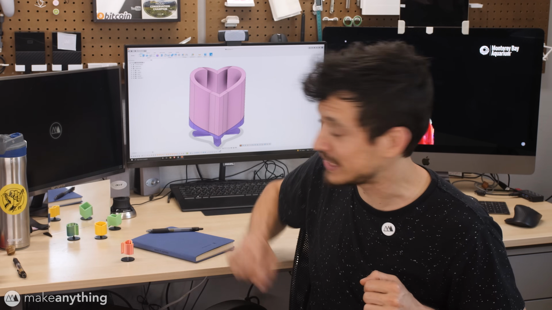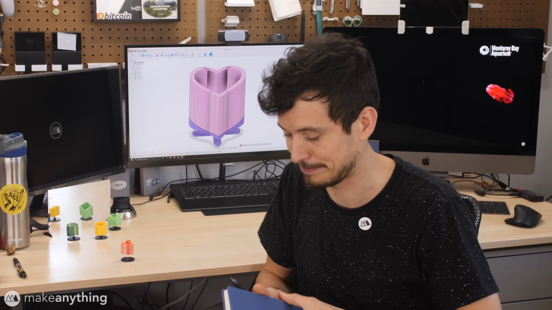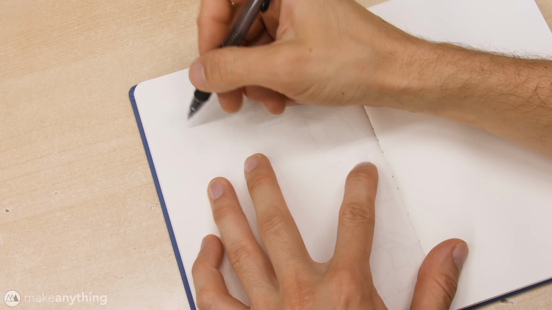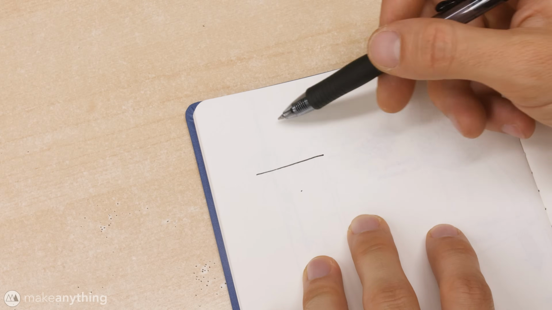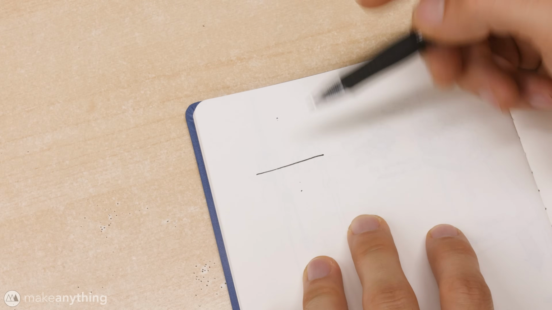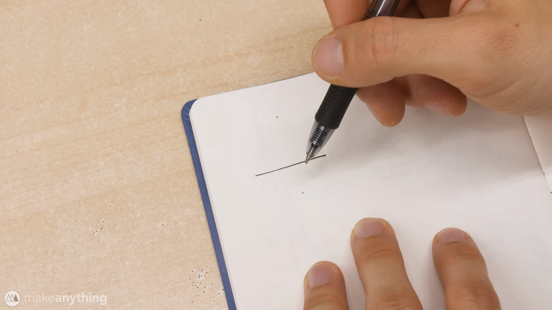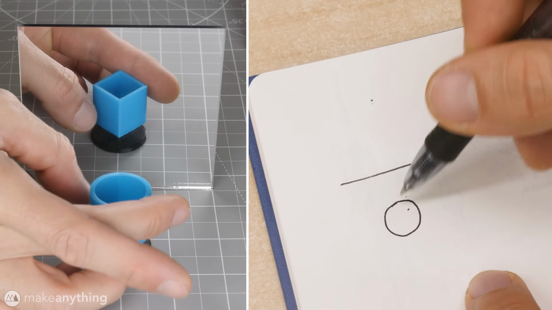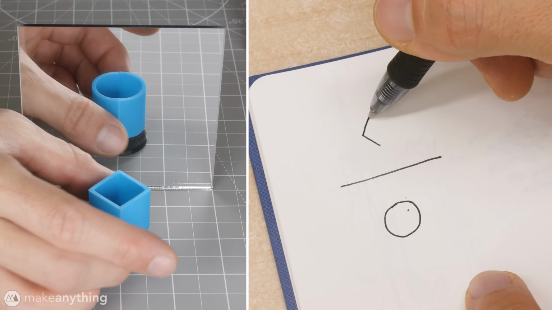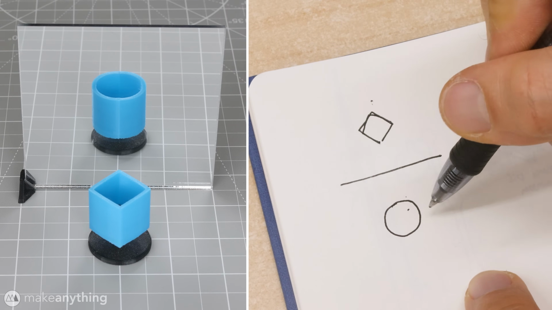Anyways, let's get started. But before we jump into Fusion 360, let's bring some pen to paper and lay down the ground rules, because some shapes are easier to combine than others. Let's pretend this line is our mirror, and on either side we can draw the two shapes that we want to combine. So to recreate Kokichi Sugihara's original ambiguous cylinder, we would have a circle on one side and an angled square on the other side.